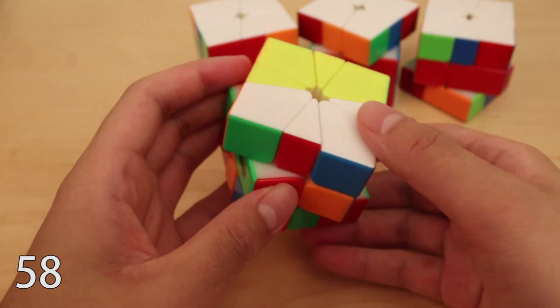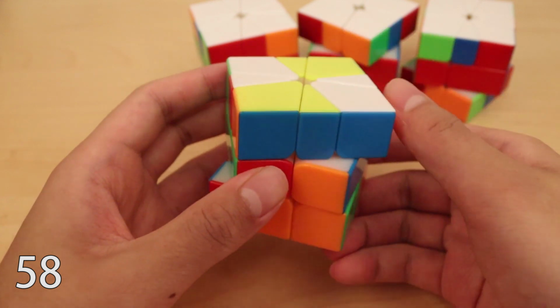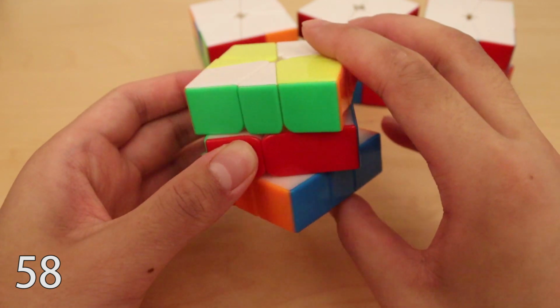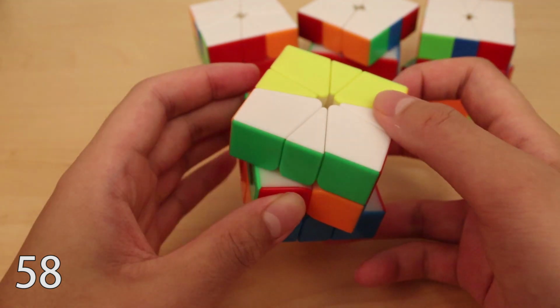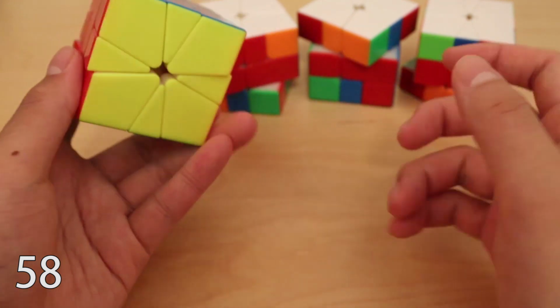Kind of like that. Then you move both layers a little bit to the left. Move both layers fully to the right with 3 moves, and a bit to the left. And then finish it off with clockwise moves. Kind of a long sequence, but you can think of it kind of like that.